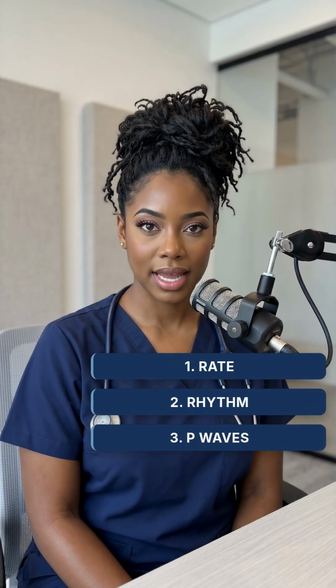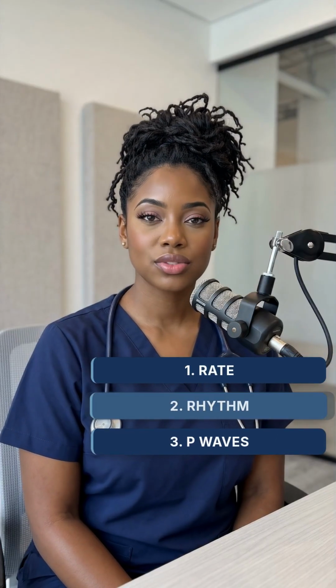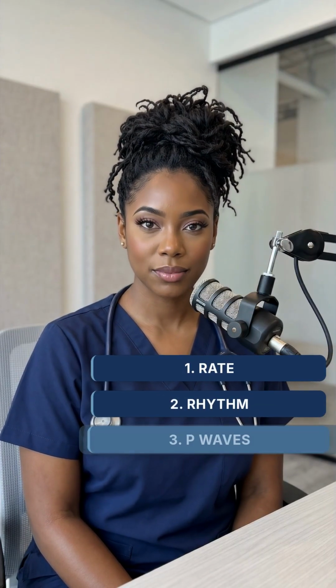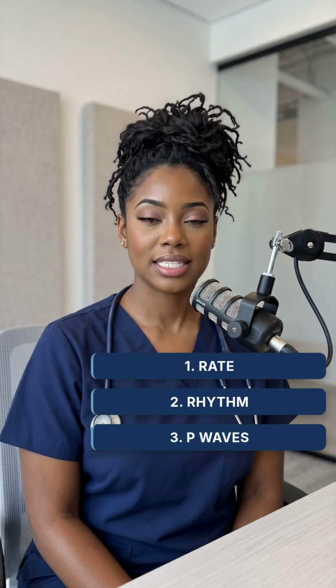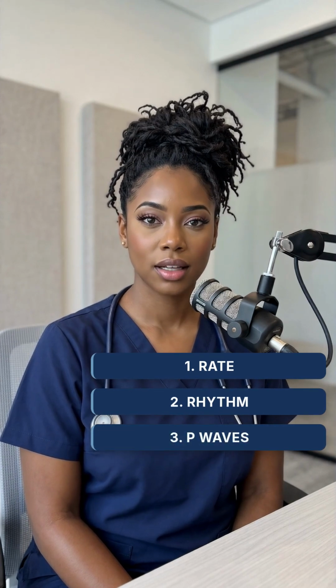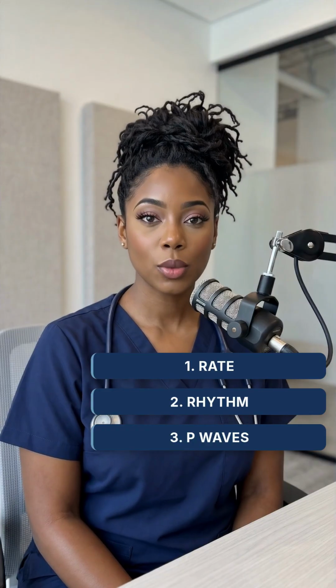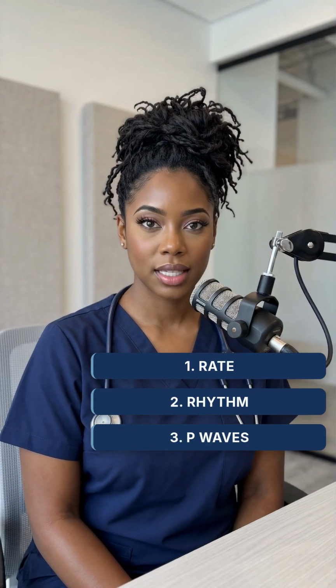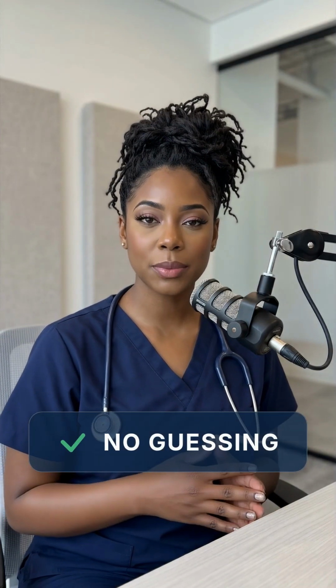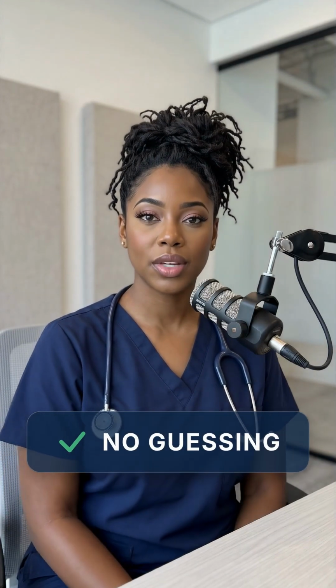Alright, here's the method I want you to use every single time you look at an EKG. 3 steps. That's it. Step 1. Check the rate. Is it too fast, too slow, or normal? Step 2. Check the rhythm. Is it regular or irregular? Step 3. Look for P waves. Are they present? And does each one lead to a QRS? If you follow those 3 steps, you can break down most rhythms without guessing.